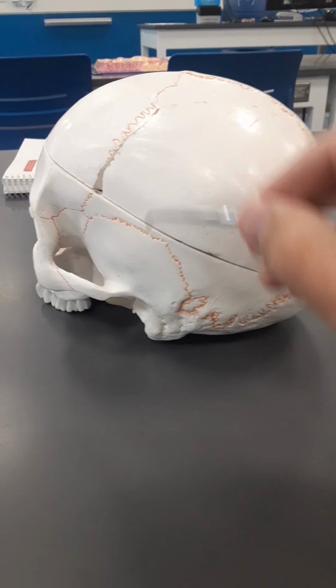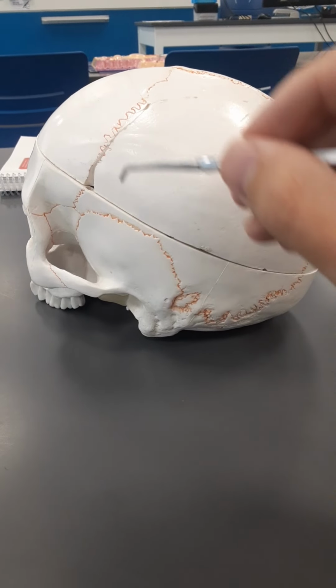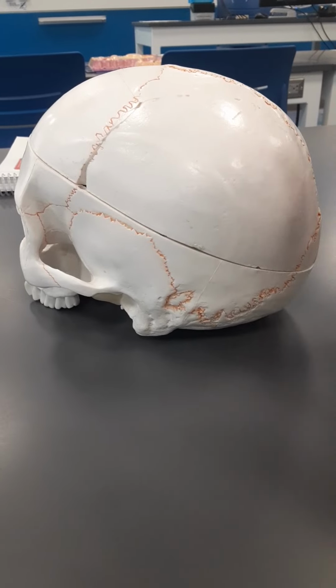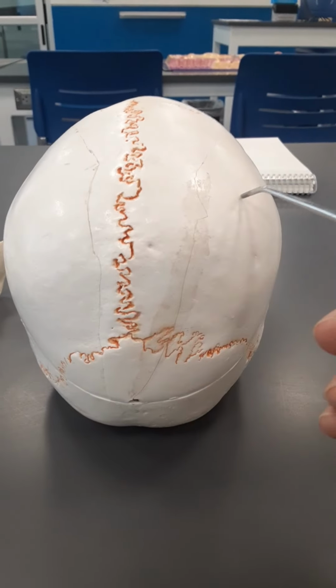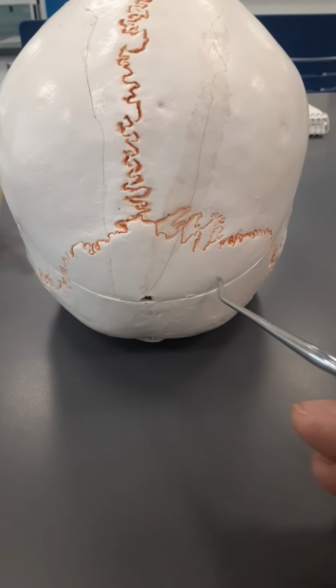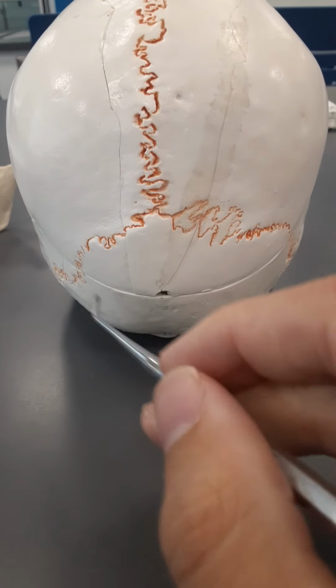So we have the really large one here. This is the parietal bone or parietal plate. We also have one on the other side, so you have the left and right parietal bone. Then you have this back one here. This is called the occipital bone.